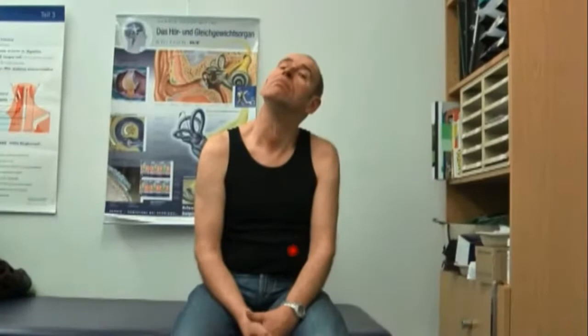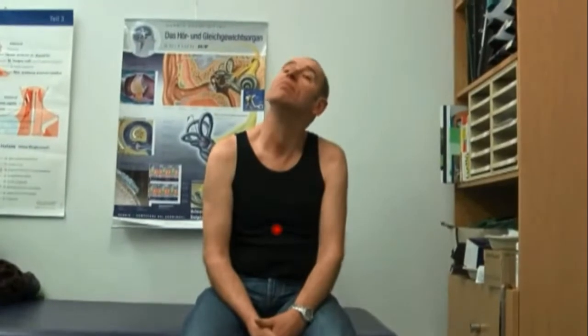This is a patient with dystonic contractions, very obviously torticollis contraction, dystonic contraction of the sternomastoid muscle with torticollis.